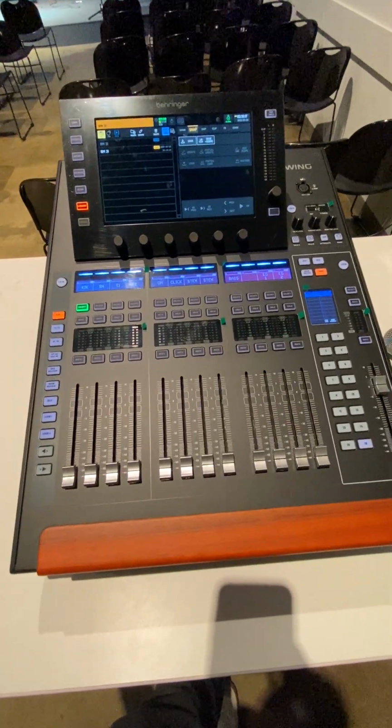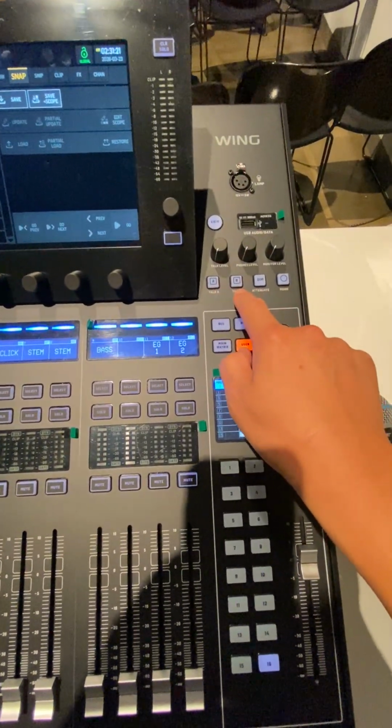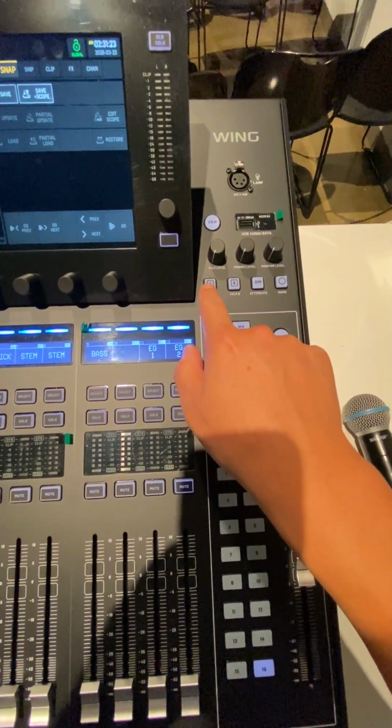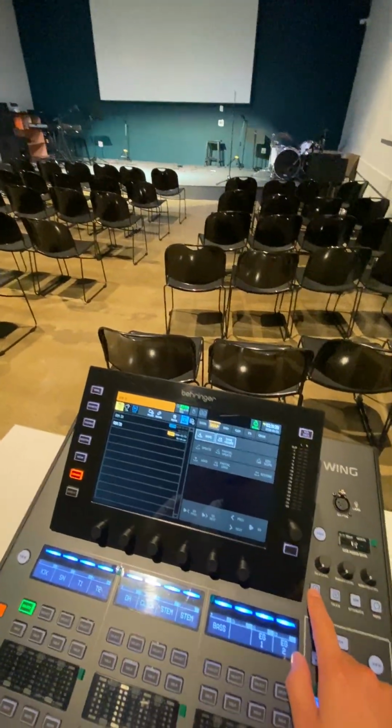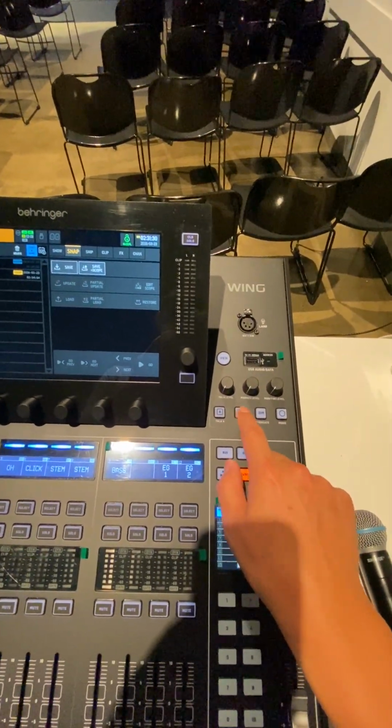If there are any questions, let me know. We'll have a talkback set up here too. A will be for the band and in the house, and then B will be just for the band itself too.